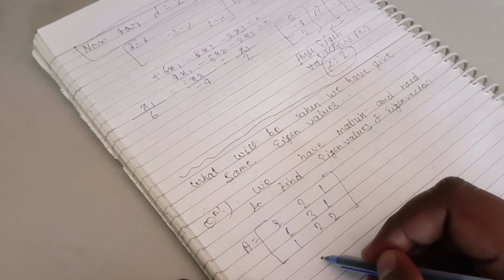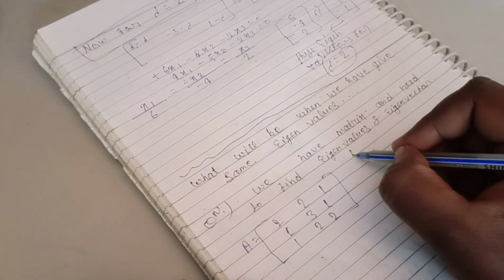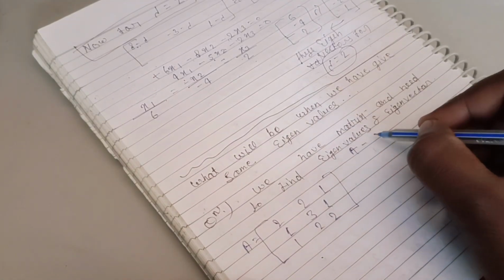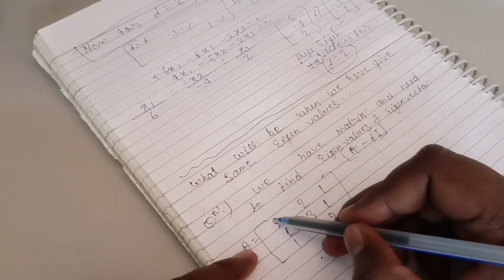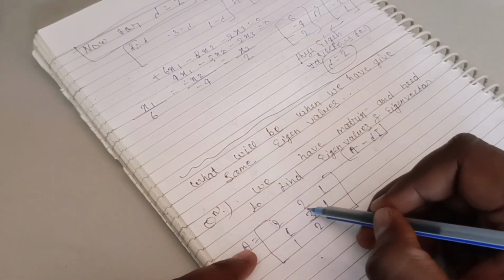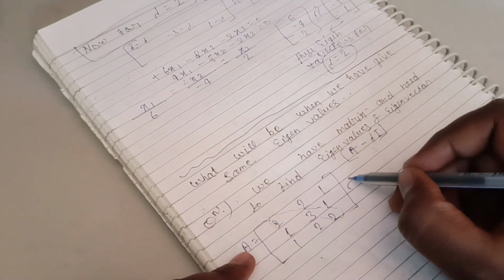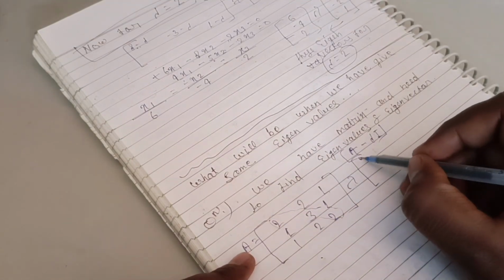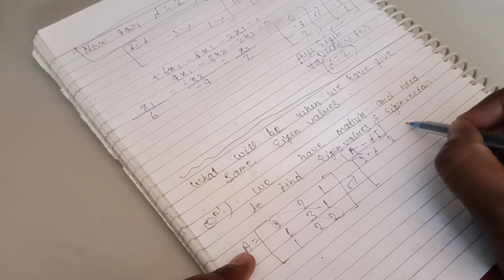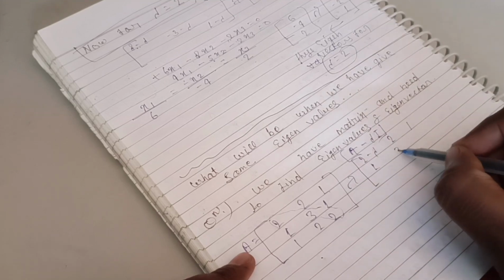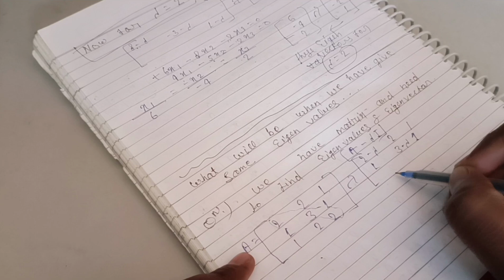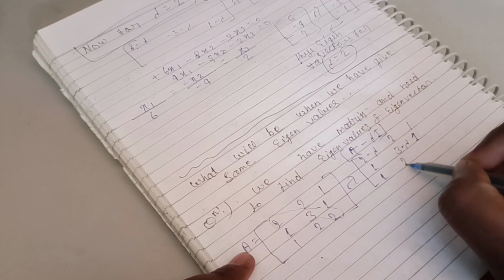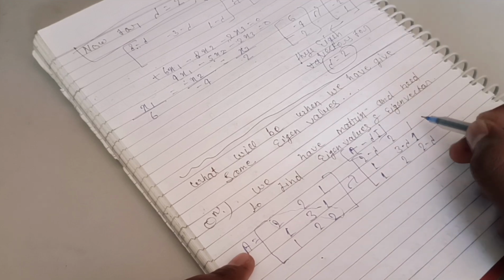Firstly, same thing which we will do, that is A minus lambda I. So I'm just doing this directly, I am doing minus lambda. So 2 minus lambda, 2, 1 as it is, 1, 3 minus lambda, 1, 1, 2, 2 minus lambda.